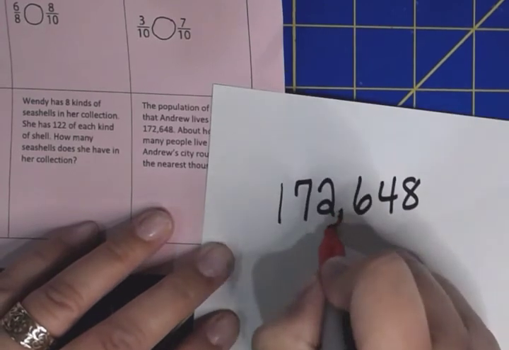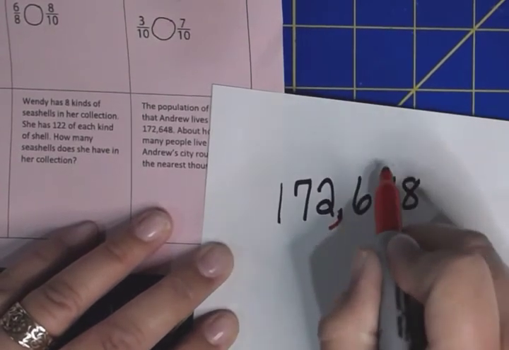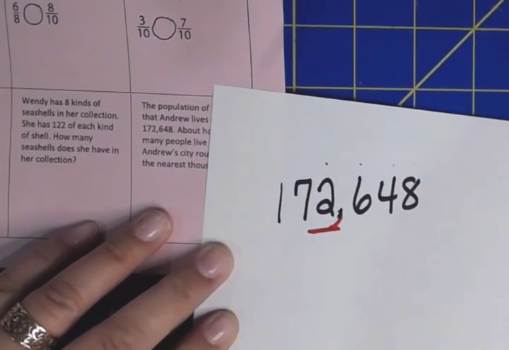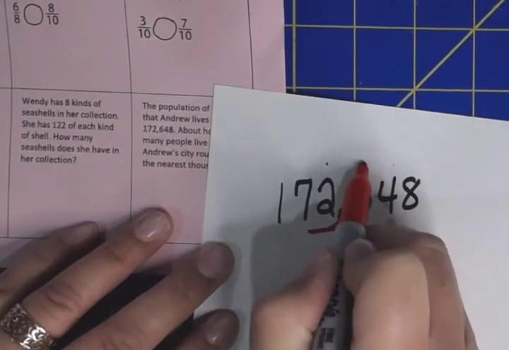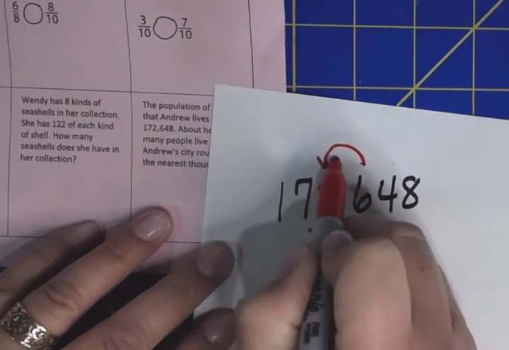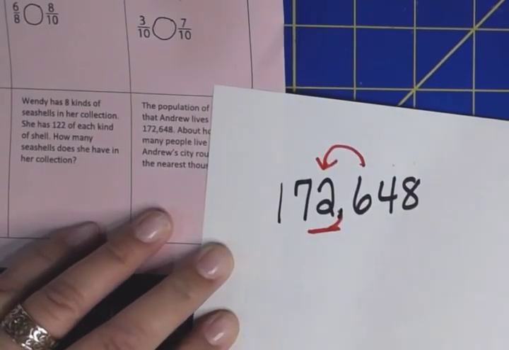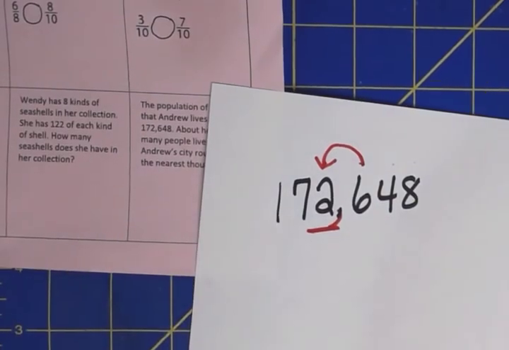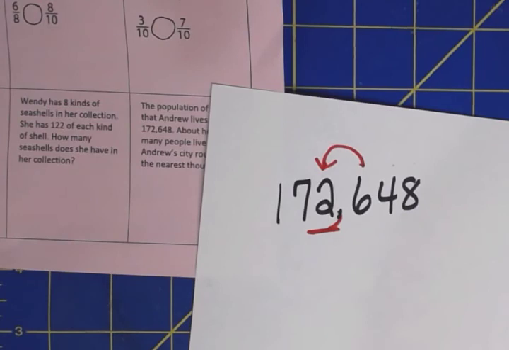This is a comma. Ones, tens, hundreds, thousands, right here. That's the one you're rounding. So look to the right. That's going to tell you what to do. Just like the other problem, if it's 5 or more, go up for sure. If it's 4 or less, stay at rest.